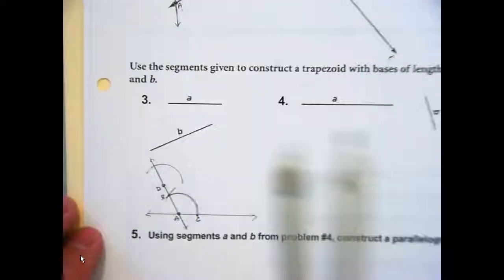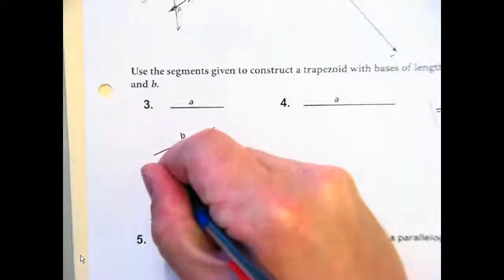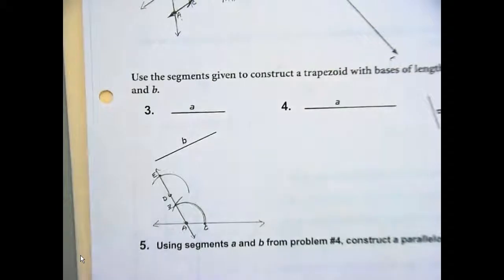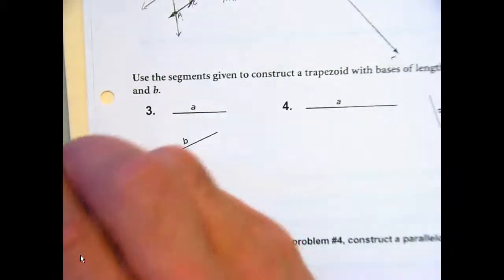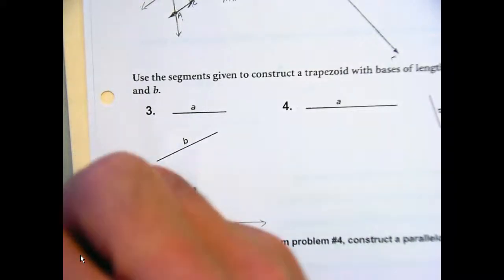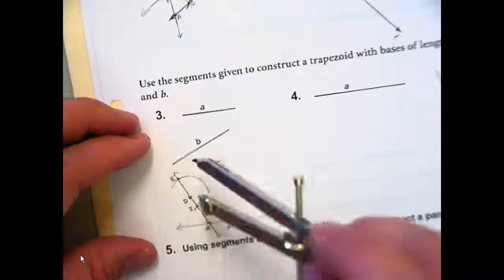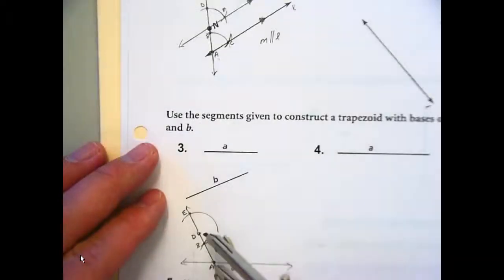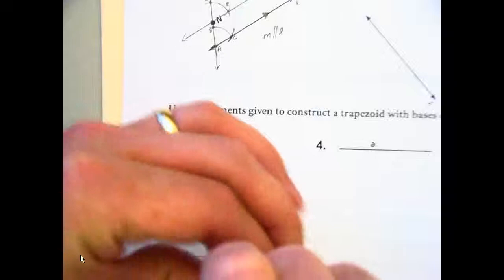And then I'm going to take the point of my compass, and I'm going to set it on, I guess I should name this point. We'll call that point E. I'm going to set the point of my compass on point E, and I am going to mark off that same arc length. Now, I didn't make my arc long enough, so I have to go back and make that arc a little longer. So let me get this distance here again.